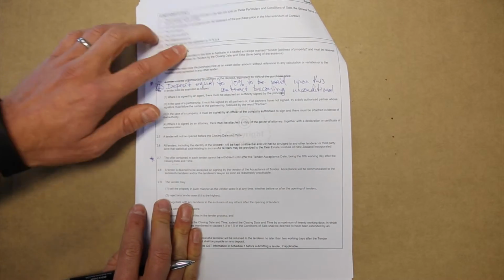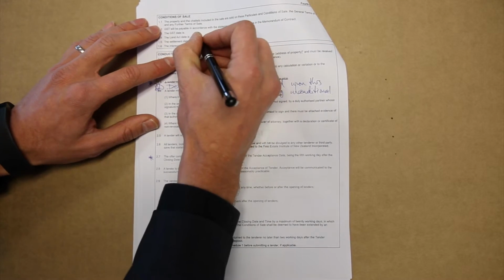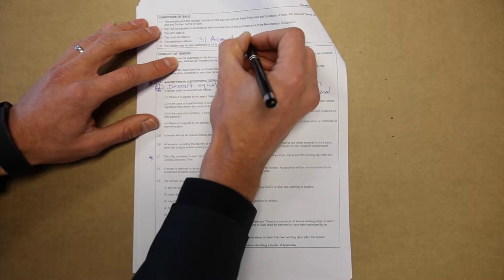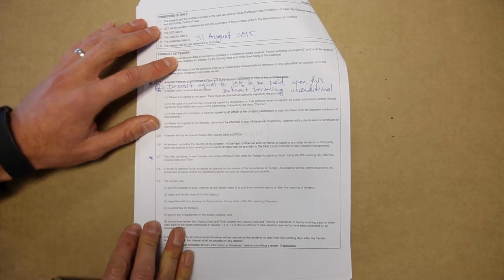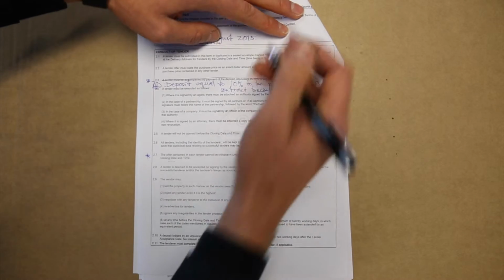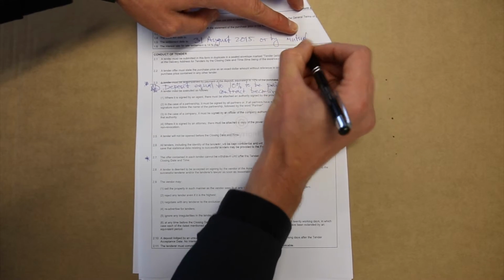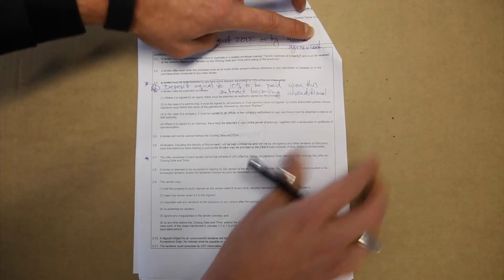The settlement date, we put that up on this line up here that you'll see. Put down the date that suits you. This will usually be left blank. Put down a date that suits you. If you're happy to agree to something different, put "or by mutual agreement."